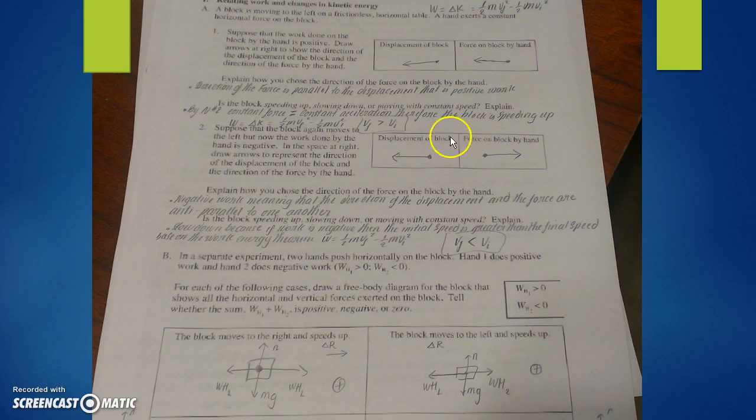Number 2. So this is the displacement of the block. This is the force on the block by the hand. So negative work, meaning that the direction of the displacement and the force are anti-parallel to one another. So the block is slowing down because if work is negative, then the initial speed is greater than the final speed based on the work-energy theorem. So work equals 1/2 m v final squared minus 1/2 m v initial squared. So v final has to be less than v initial for work to be negative.